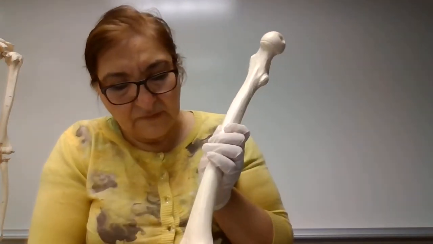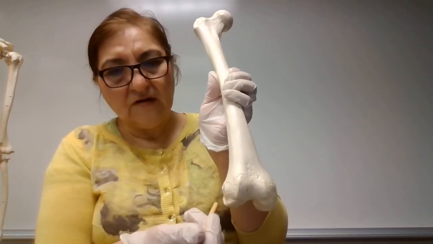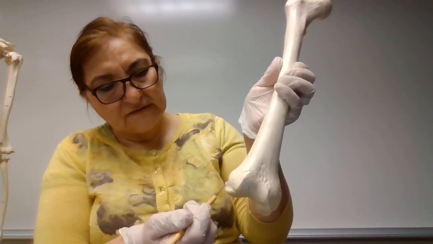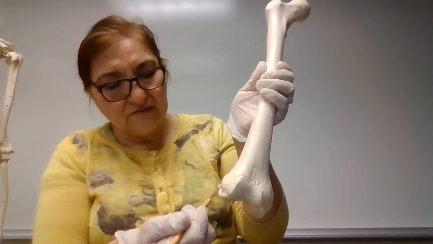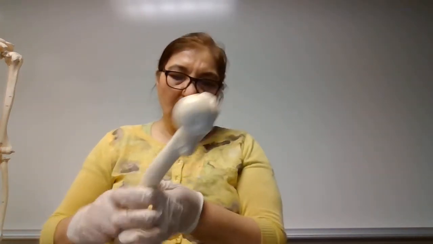That's the medial epicondyle, and this is the lateral epicondyle, and there is the adductor tubercle, which is the adductor muscle origin. Okay? We finish with the femur.